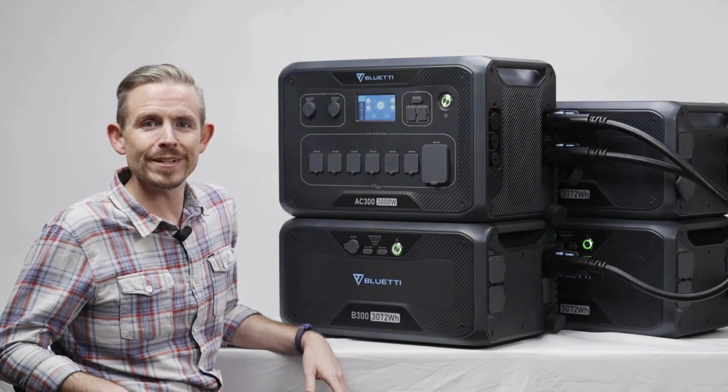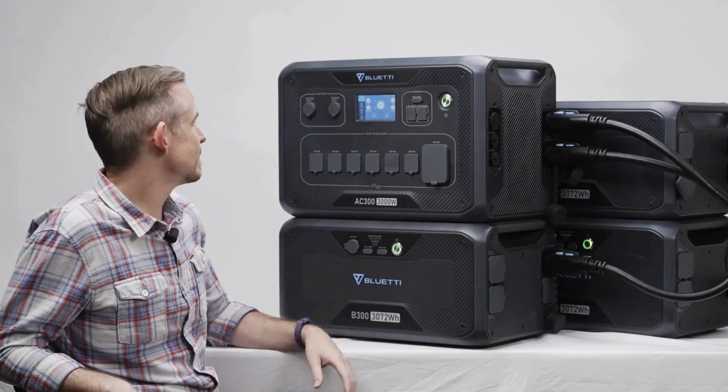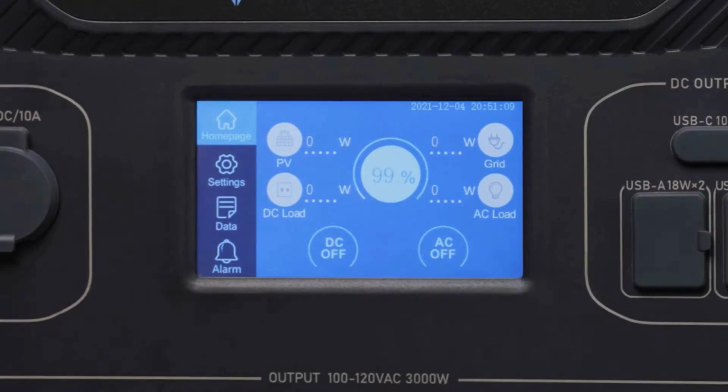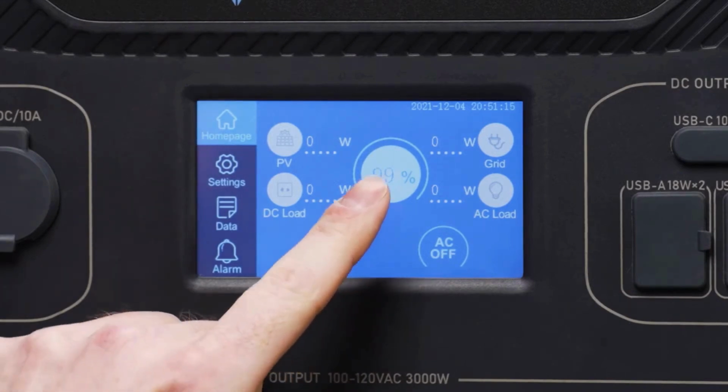This is an introduction of the Bluetti AC300 menu. Here you have the home page, and the most obvious icon is here, which shows your battery charge level.